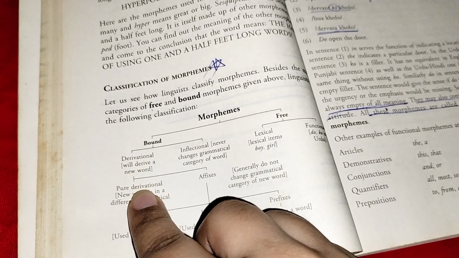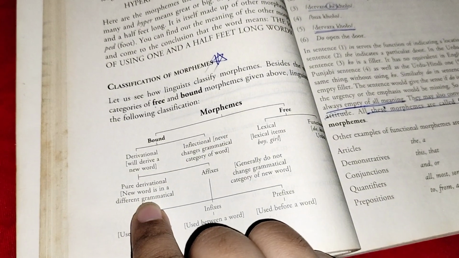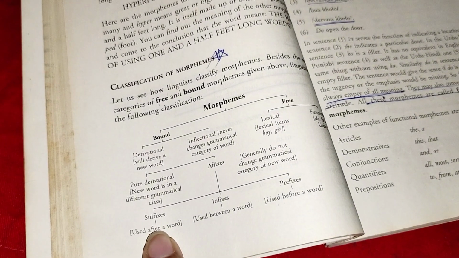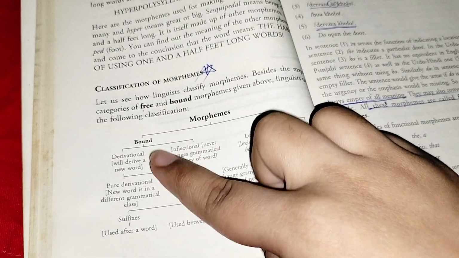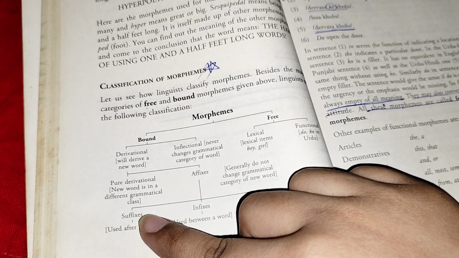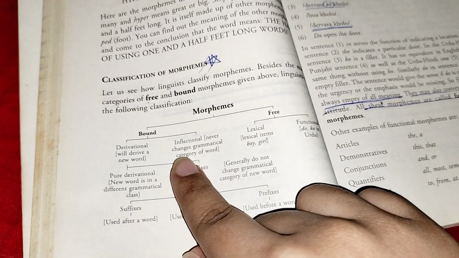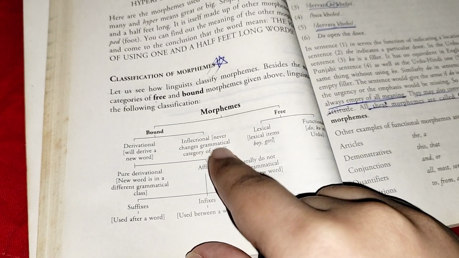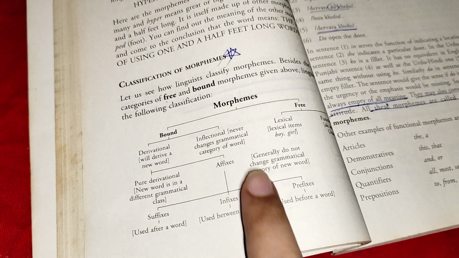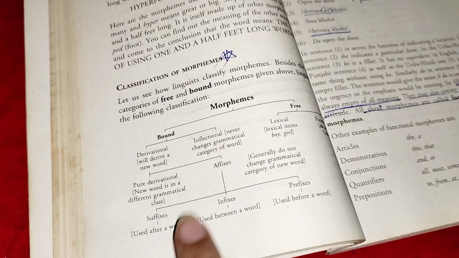What does derivational mean? Derivational means those bound morphemes that make a new word and change the grammatical category of the word. You can say that bound derivational morphemes are suffixes. If you don't know about suffixes, do tell me in the comment section. I will make a video about suffixes. The second is the inflectional bound morpheme. It never changes the grammatical category of the word. So in derivational, there are pure derivational suffixes and there are also prefixes, infixes. If you don't know about prefixes, infixes, do tell me in the comment section.